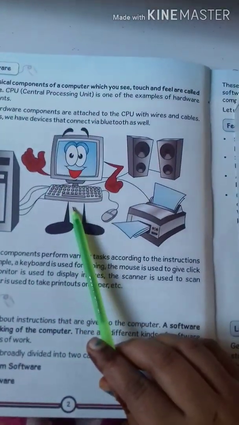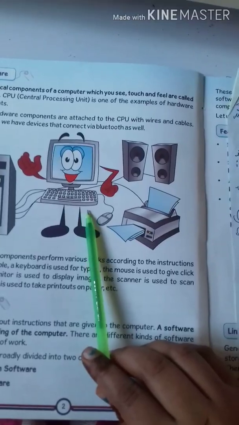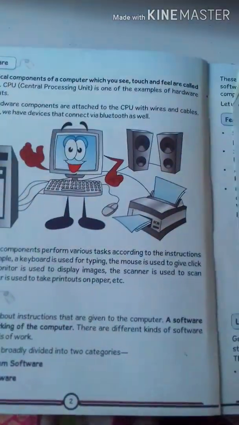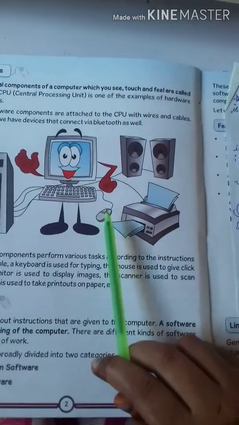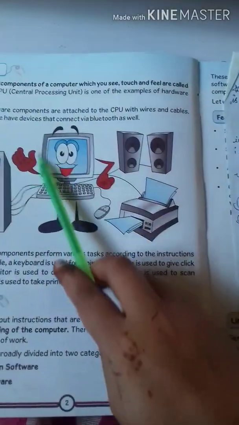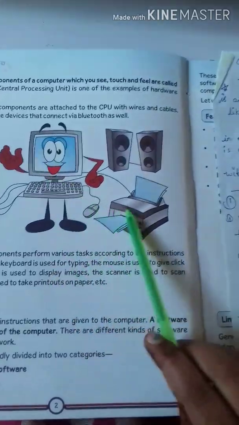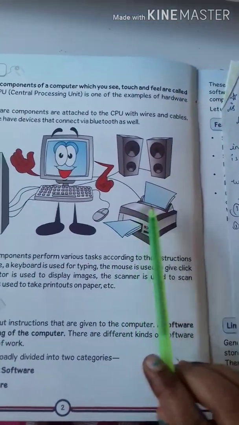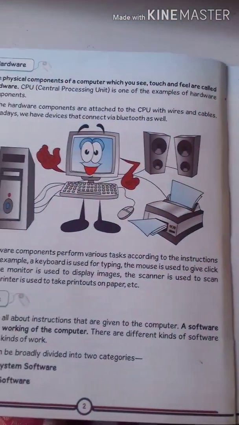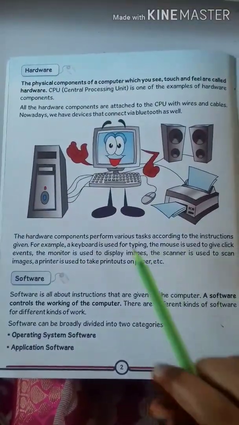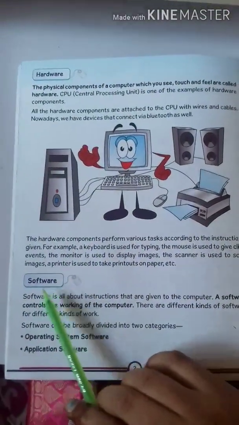For example, a keyboard is used for typing, a mouse is used for clicking, a monitor is used for image display, and a printer is used to take printouts. The next component is software.